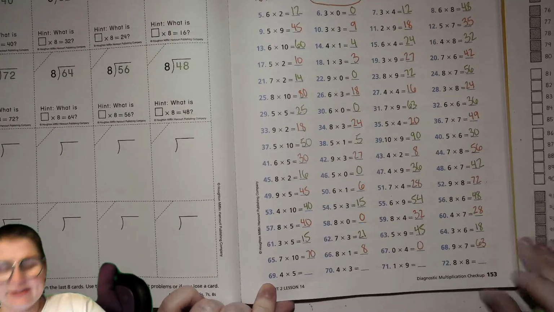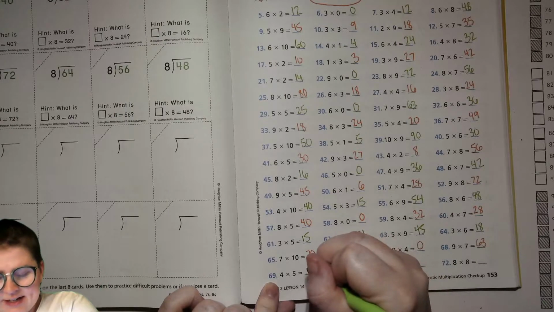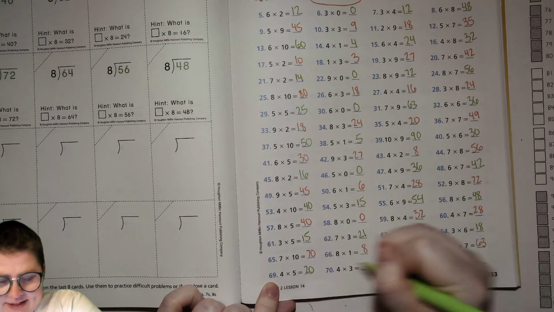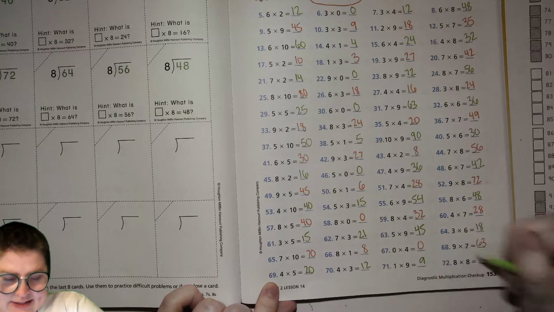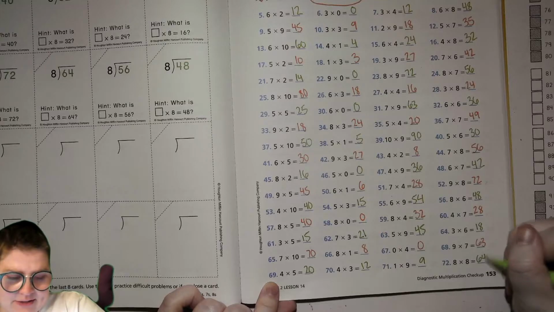Alrighty, here we go. Last row. 4 times 5, 20. 4 times 3, 12. 1 times 9, 9. And 8 times 8 is 64.